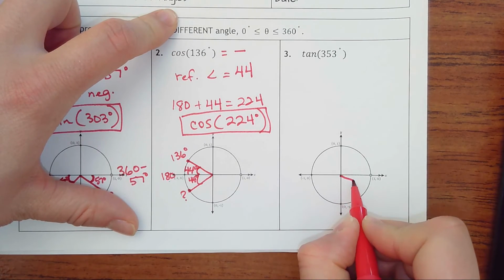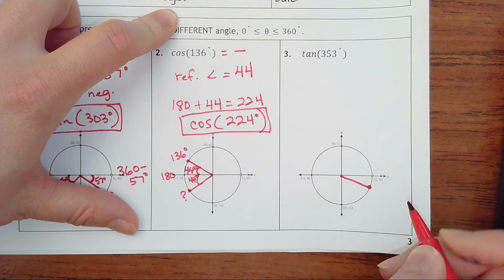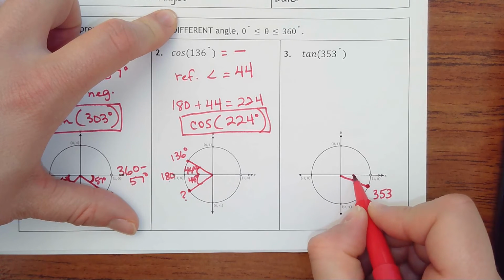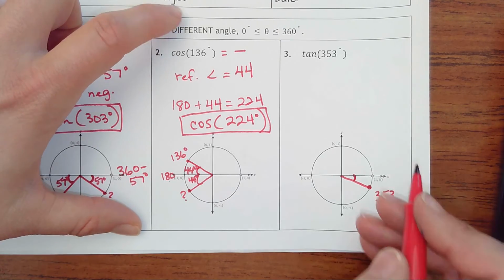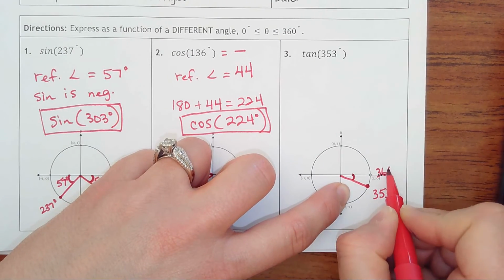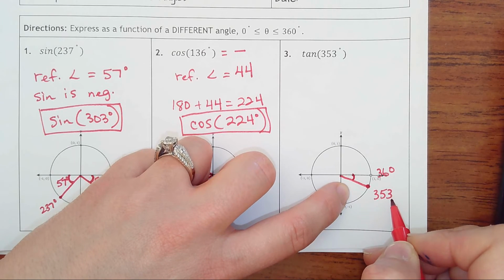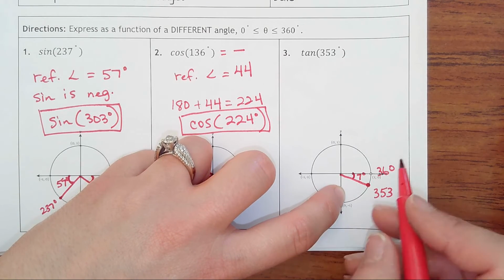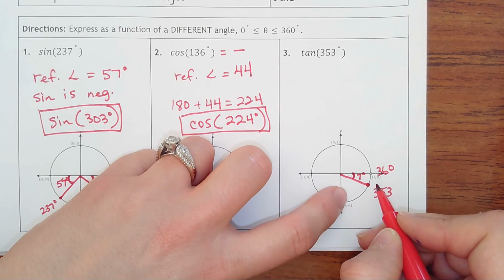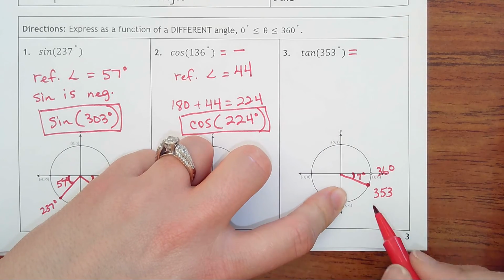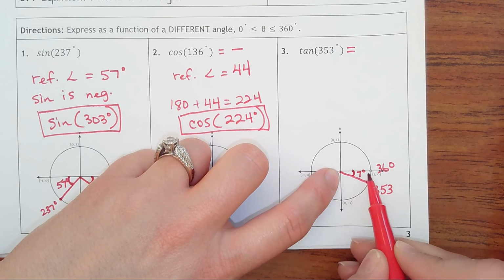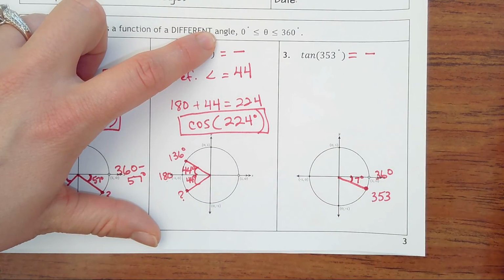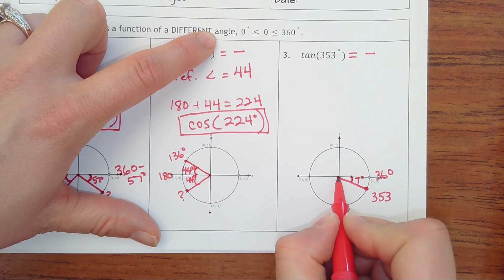353, that is almost to a 360, so I didn't really do that justice, but a little closer. So what is our reference angle, right? To find it, we would do 360 minus 353, which is 7 degrees. Okay, so then I need to figure out what is tangent in this quadrant. Tangent in quadrant 4, we have a positive x but a negative y, so that would come out negative. I need the other quadrant where tangent is negative, which would be the diagonal, so it would be somewhere here.